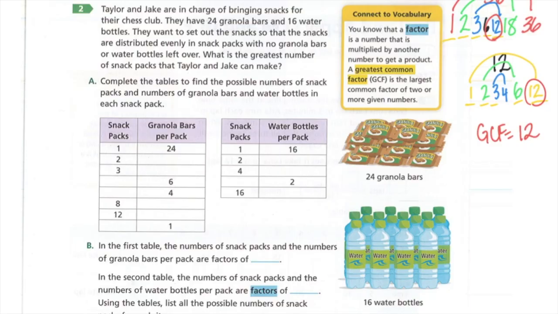All right, so number 2 says, Taylor and Jake are in charge of bringing snacks for their chess club. They have 24 granola bars and 16 water bottles. They want to set out the snacks so that the snacks are distributed evenly in snack packs with no granola bars or water bottles left over. What is the greatest number of snack packs that Taylor and Jake can make?